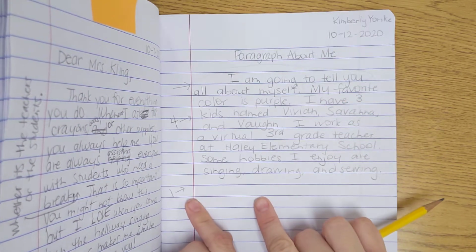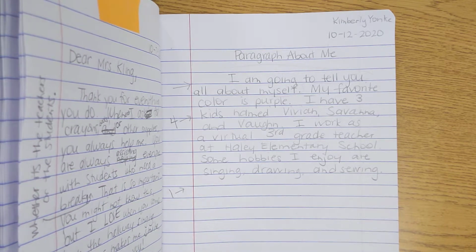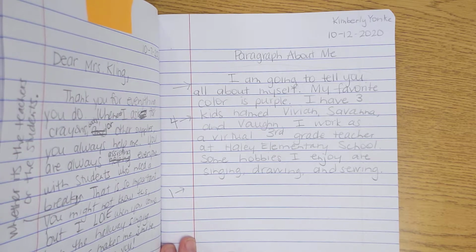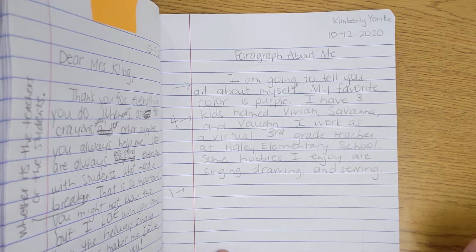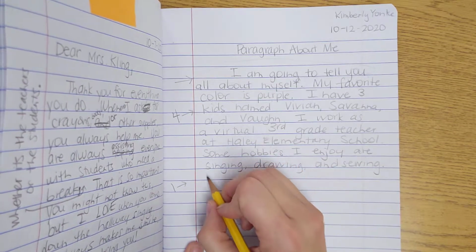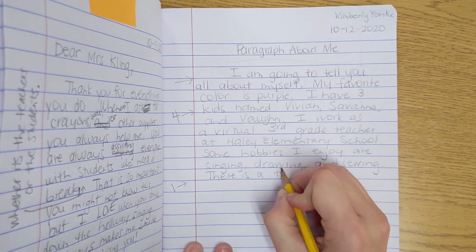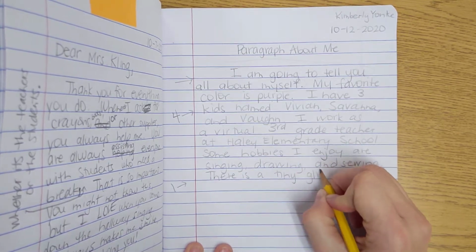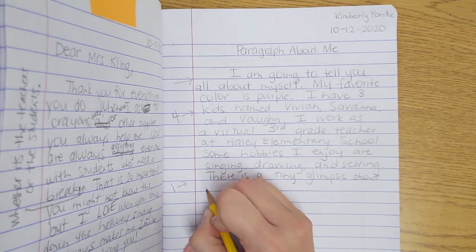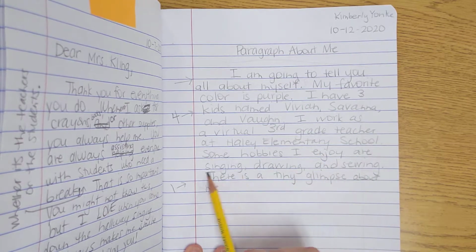My last one is my conclusion sentence that is going to make this feel done. So I could ask a question. So do you like any of the things that I like? Or I could just say, that's a tiny glimpse of my life, or whatever. There is a tiny glimpse about me. So I am kind of finishing that paragraph by restating what I said in the first one, okay?